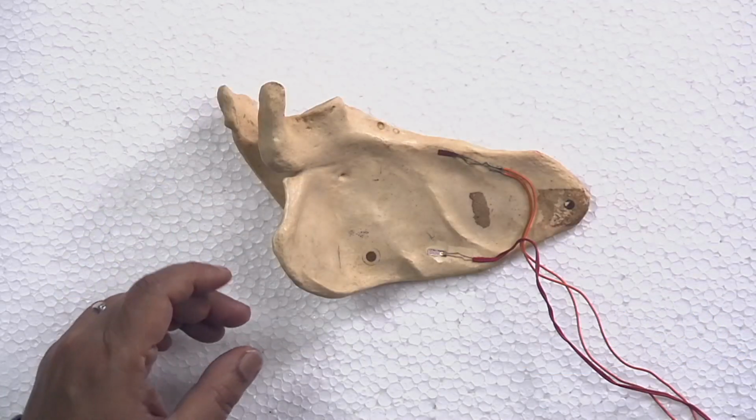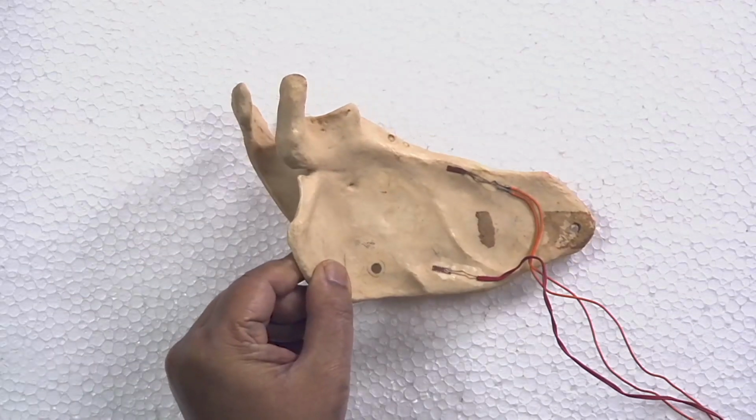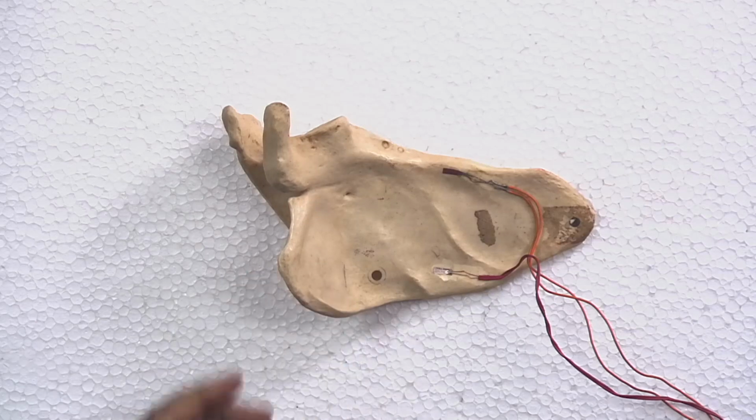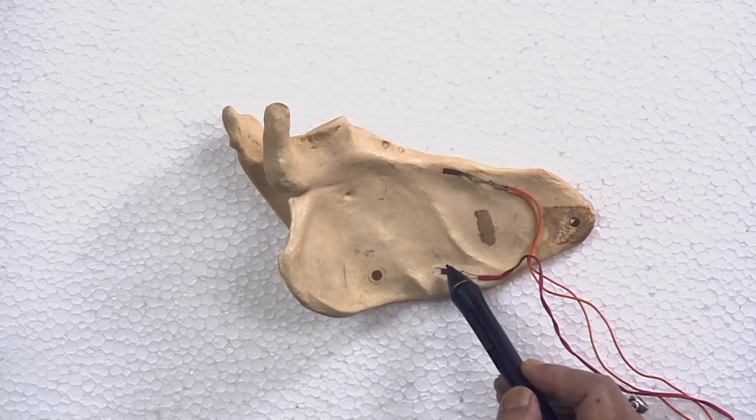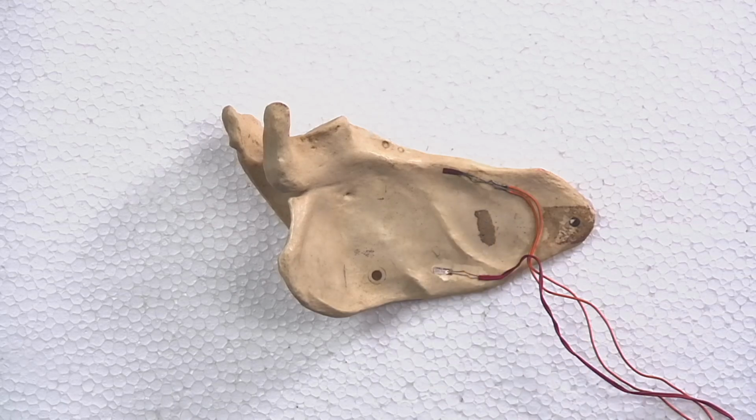Let me present to you a plastic model of a scapula, on which you can see 2 strain gauges fixed on the surface. This plastic model was used as a pilot study before the measurements on a fresh sample of scapula were undertaken.